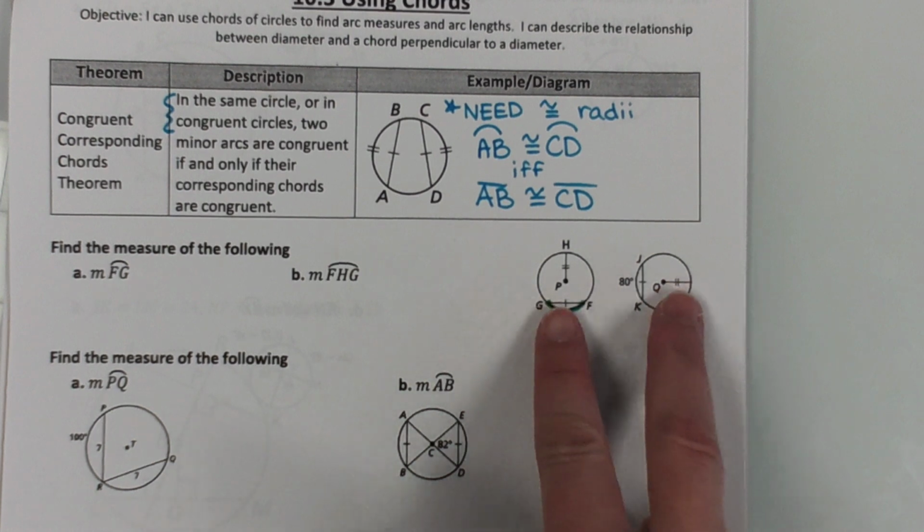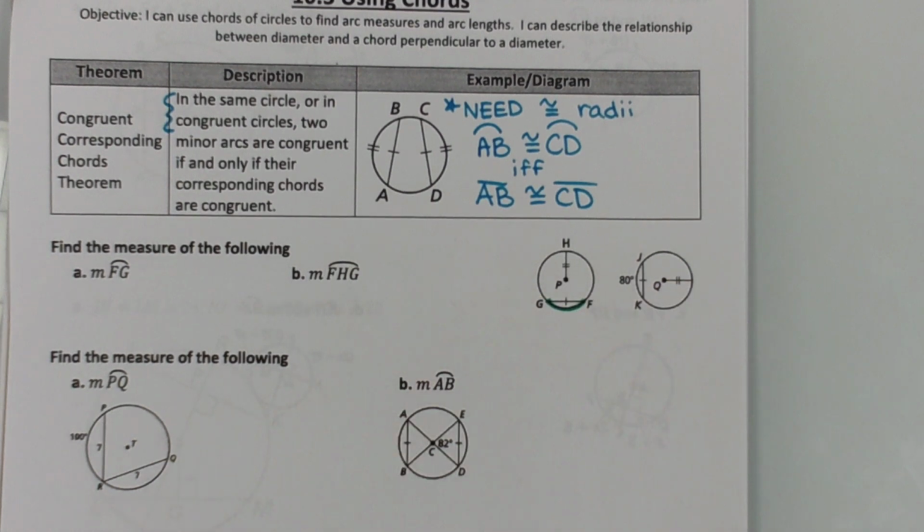Do you notice that those two circles have congruent radii? Yes. Do you notice that there is a chord in them that's congruent? Yes. If there is a congruent chord within congruent circles, you must have a congruent arc. What's the measure of arc FG? 80 degrees.